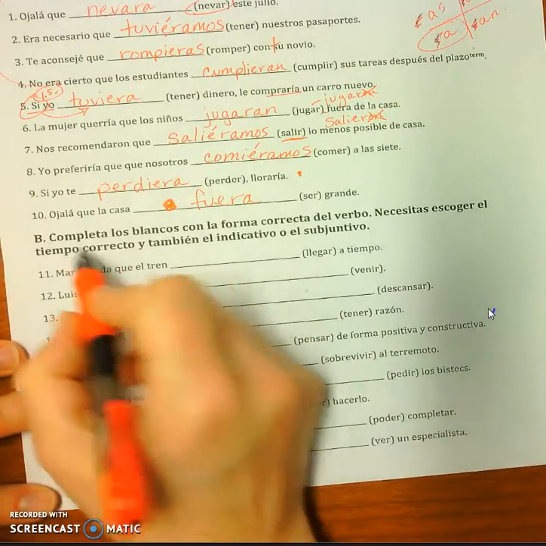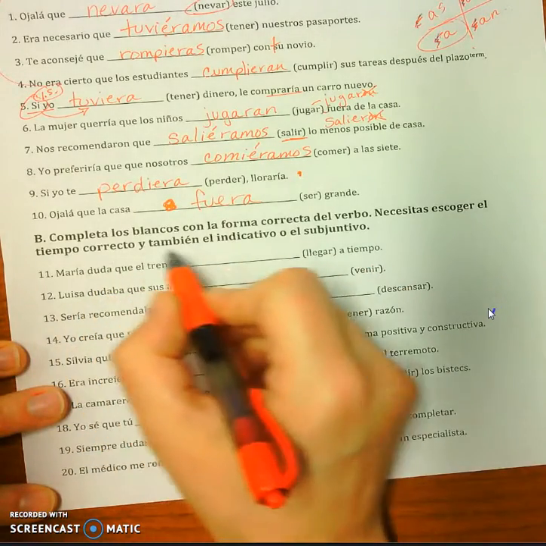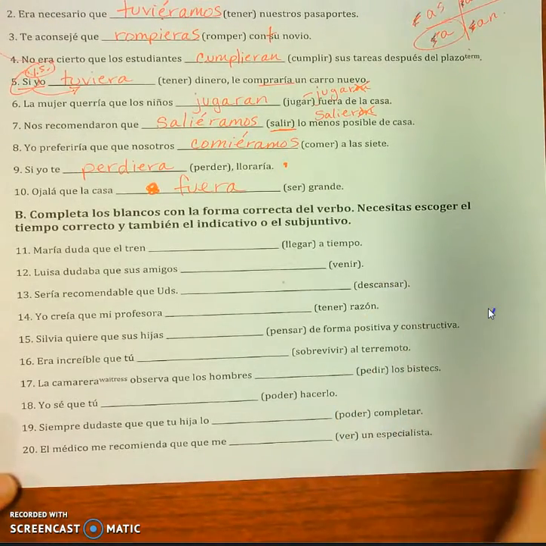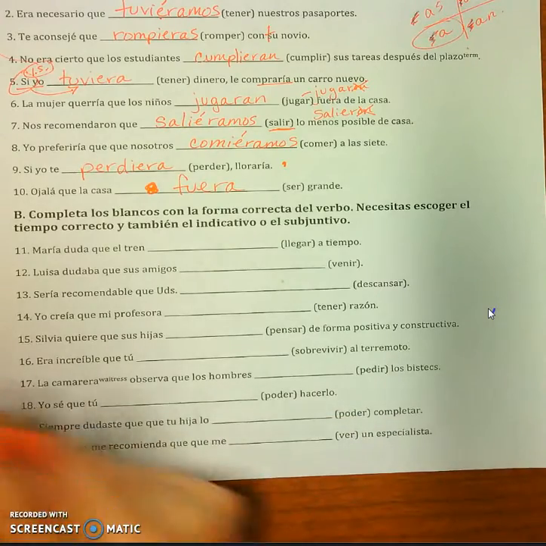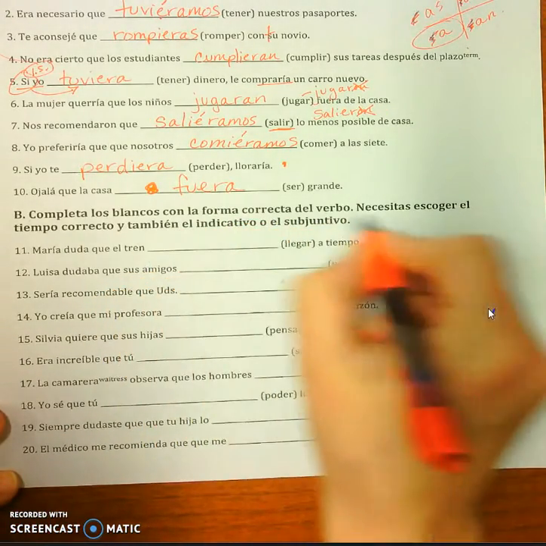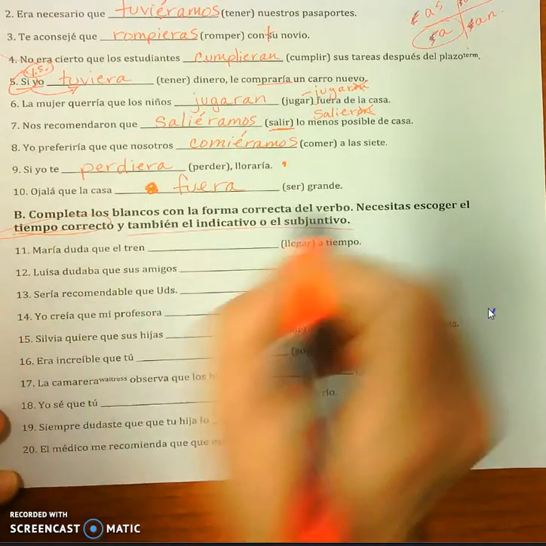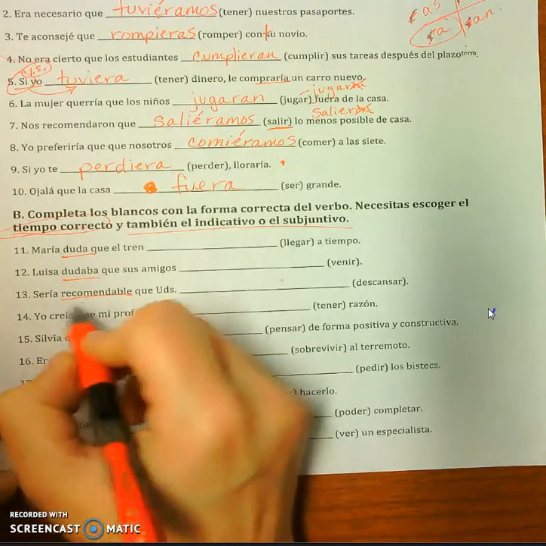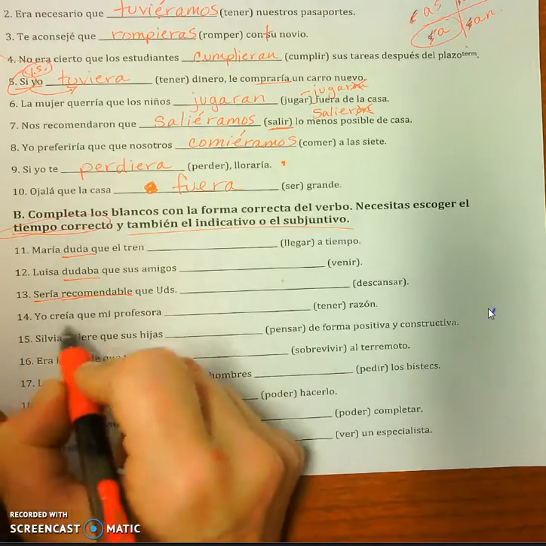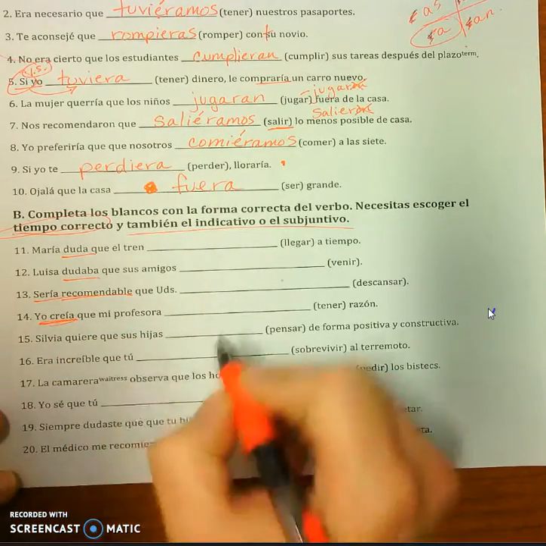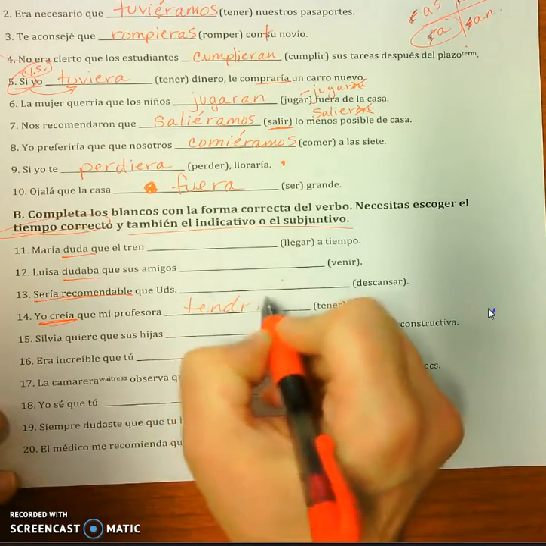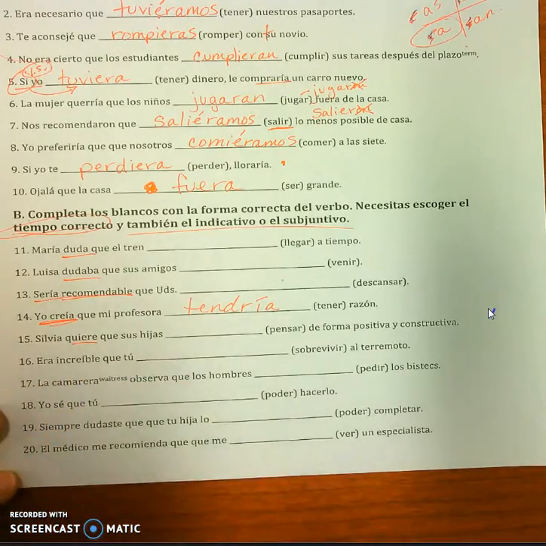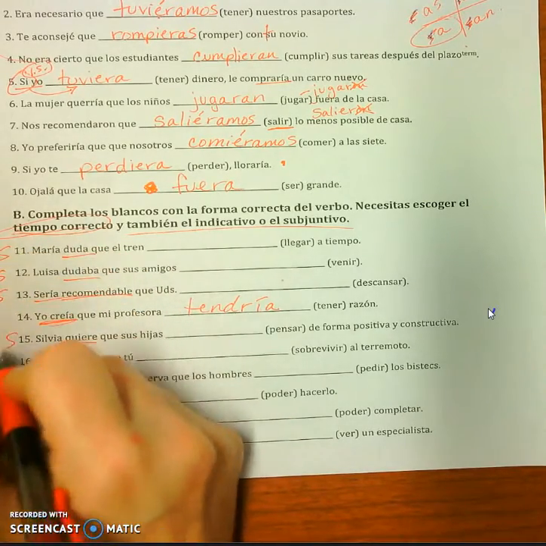Moving on. So now I'm deciding whether or not it's the imperfect subjunctive or the regular subjunctive, because I'm saying the correct tense. And then I also have to decide indicative or subjunctive. So that's duda, recommend. Oh, it would be recommendable. I believed that. So that's going to be indicative. So if it's indicative in the past, then it's going to be conditional. Tendría razón. This is subjunctive. So subjunctive, subjunctive, subjunctive, subjunctive.